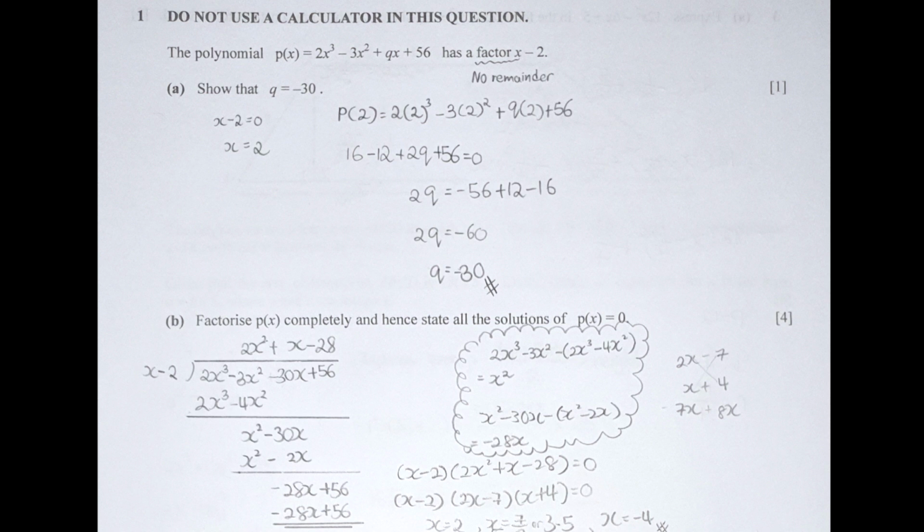From this factor, you will be able to identify that when x equals 2, there will be no remainder. So when you substitute 2 into the x position, the result that you've gotten will be equal to 0. By running the calculation, you'll be able to prove that q equals negative 30.